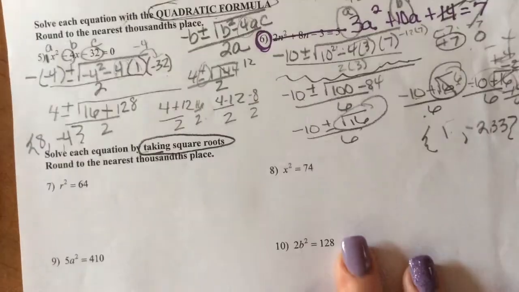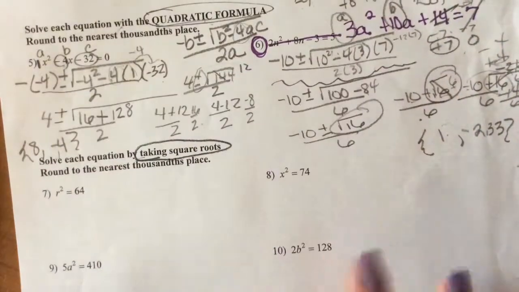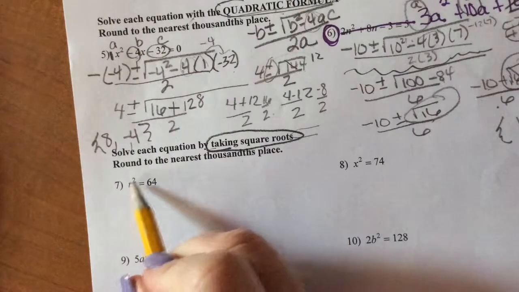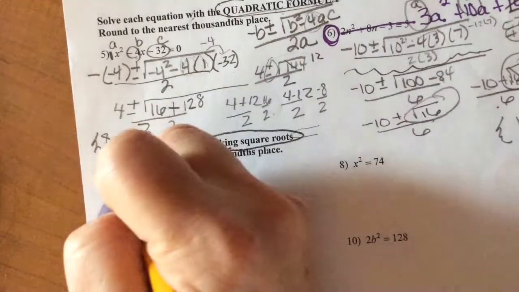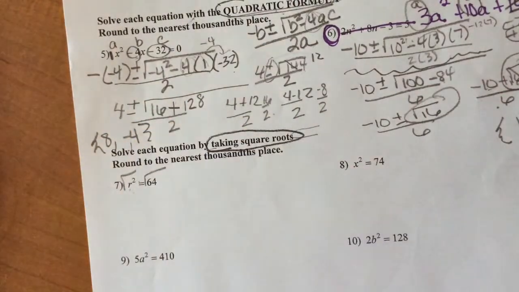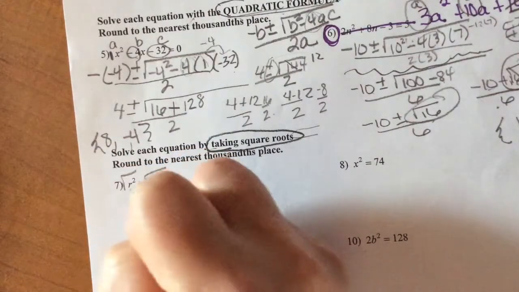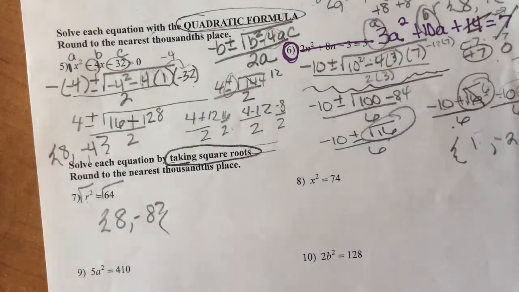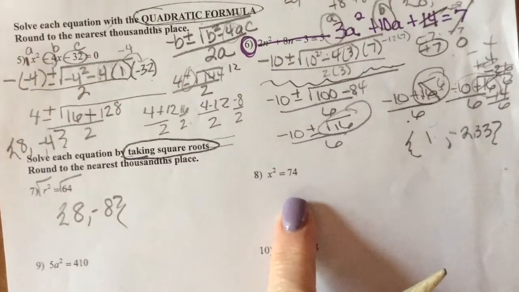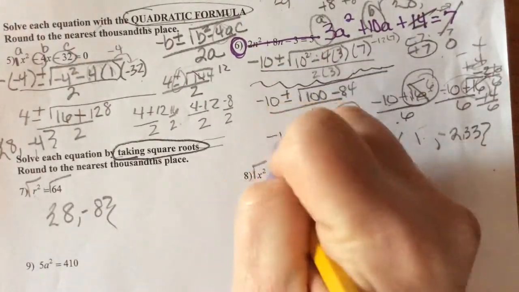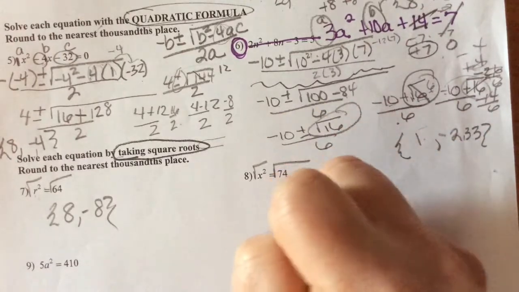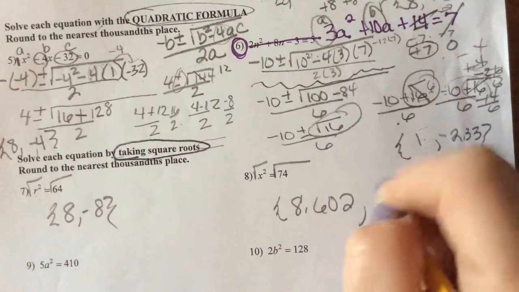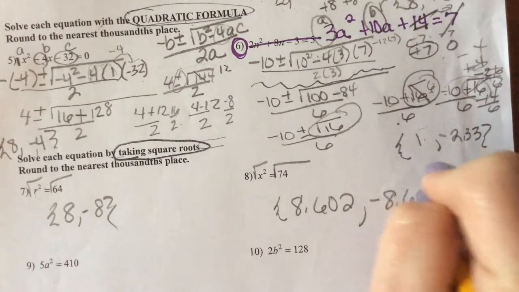Okay, the next thing we did was solving each by taking square roots. So when you have something that is squared to the second power, to get rid of it, you square root it. Remember, there's 2 possibilities, 8 and negative 8. And if you remember correctly, then we ran into some that would come into a decimal. Square root, 8.602, and then negative 8.602.